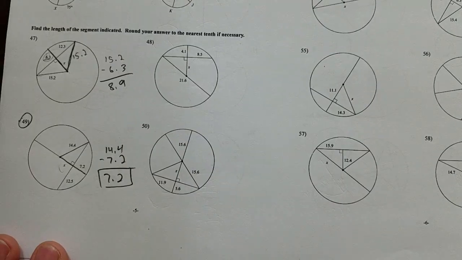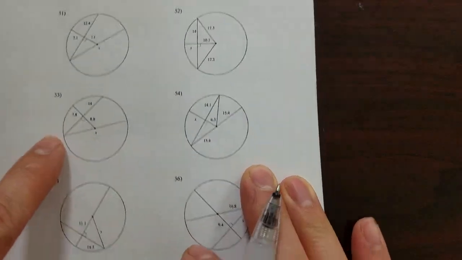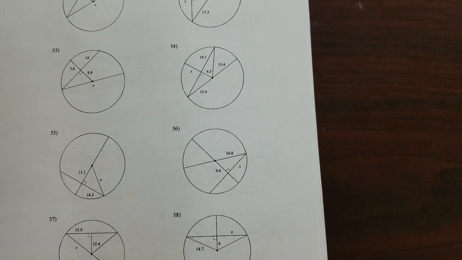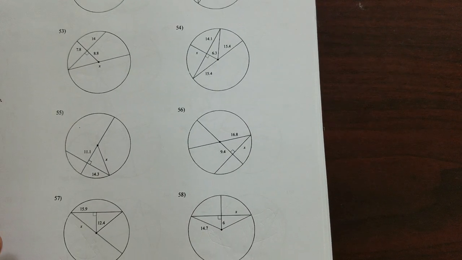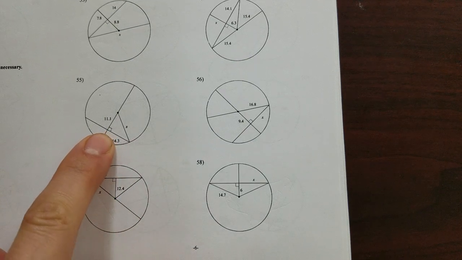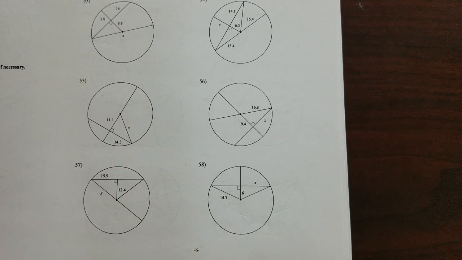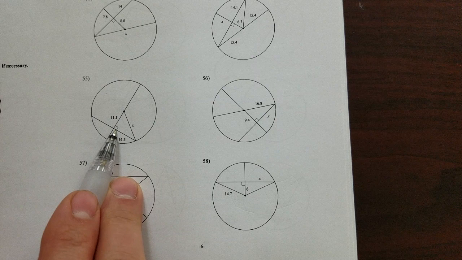Now, as we go along, we will not have that helpful piece of information. Looking up through here, we start losing it at 55. So now we're looking at our problem. We have a few things to think about. First off, every radius is going to be equal. Next, the radius on the inside is going to cross our chord at 90 degrees on each one of these problems, which means we can use the Pythagorean theorem when we need to. If we look at this one, we need to.